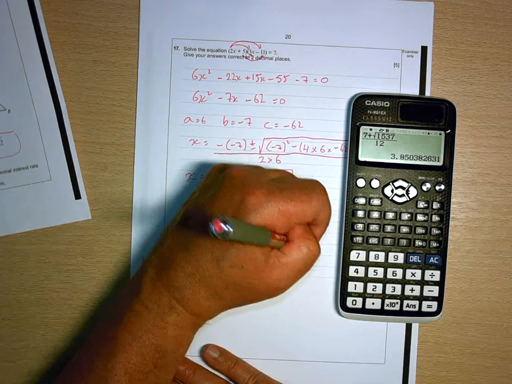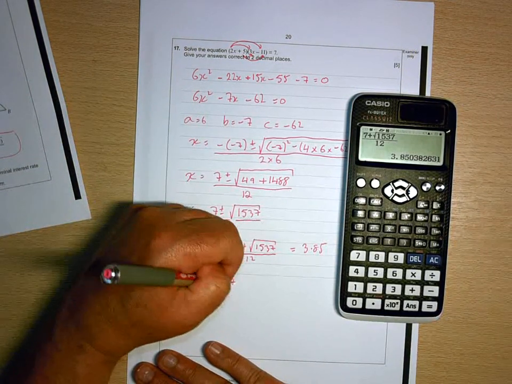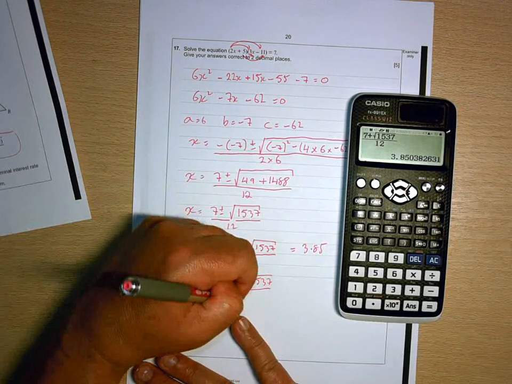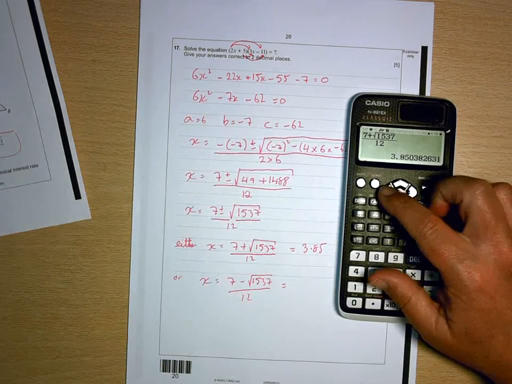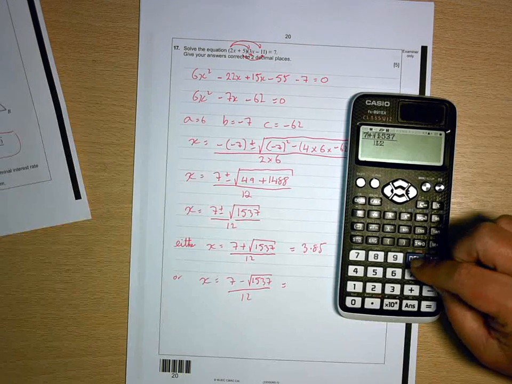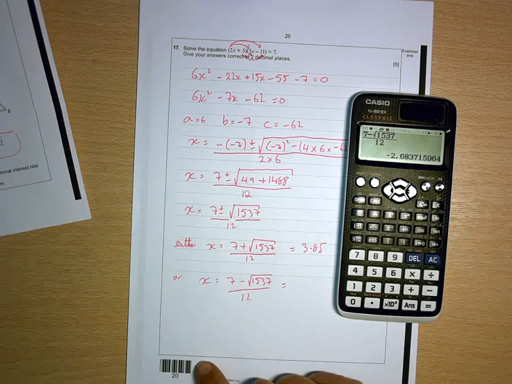Or x is 7 minus, let's go back in, cursor keys, and change that plus to a subtract. Minus 2. 2 decimal places, 68.